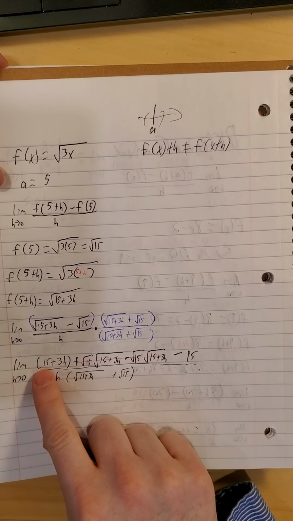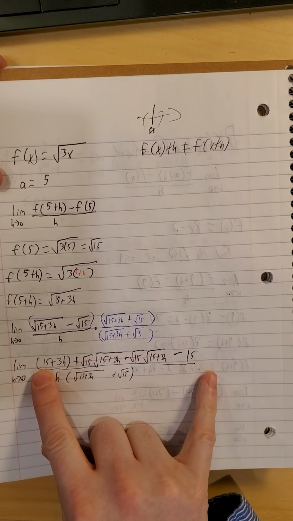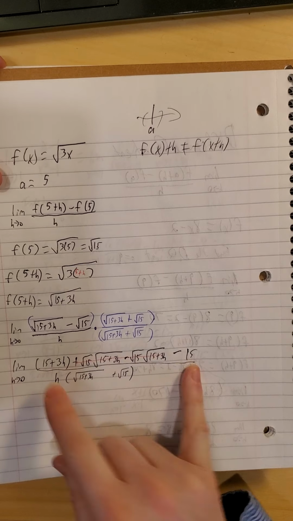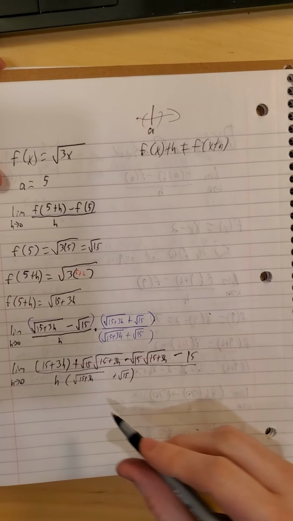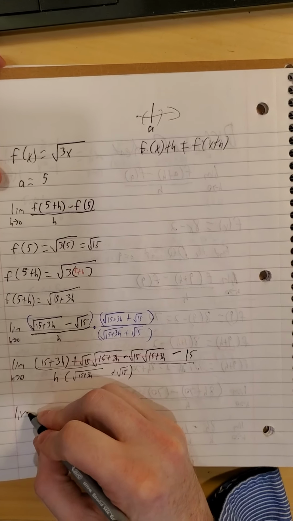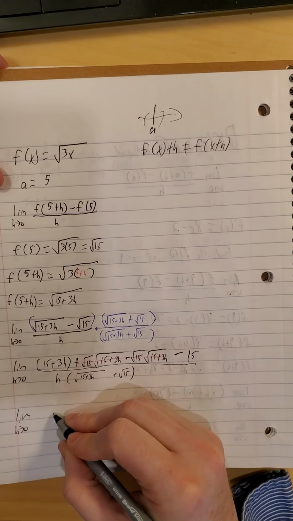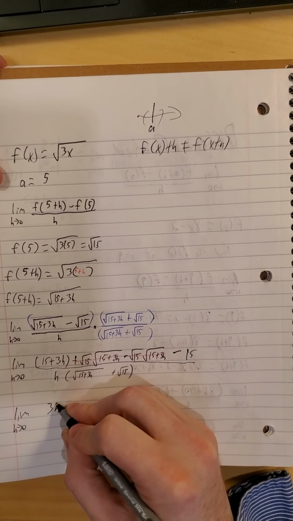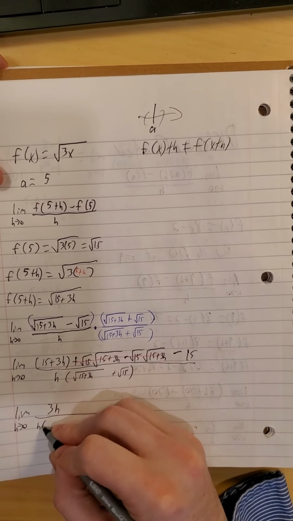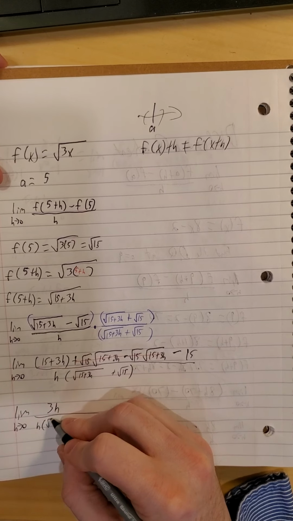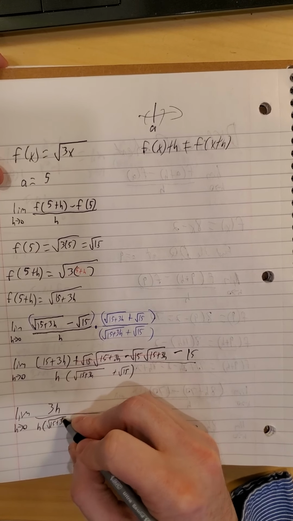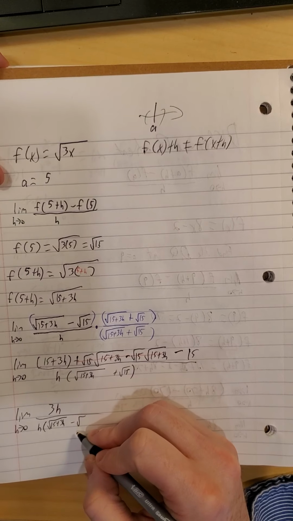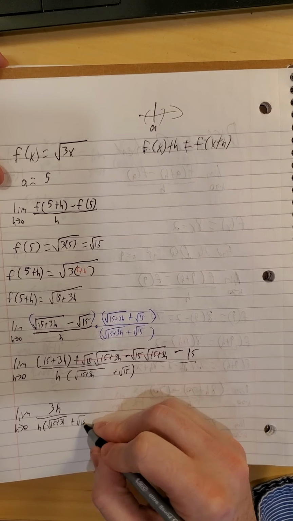All right, so upstairs, with that middle part gone, I have a 15 minus 15. That is worth 0. So now I have the limit as h approaches 0 of 3h over h times our root 15 plus 3h plus root 15.